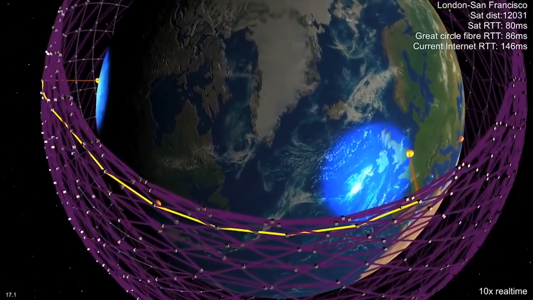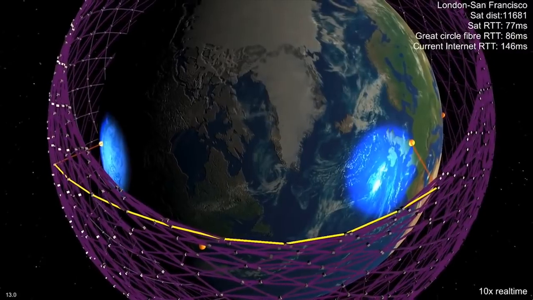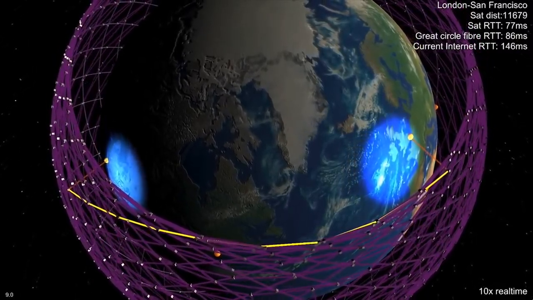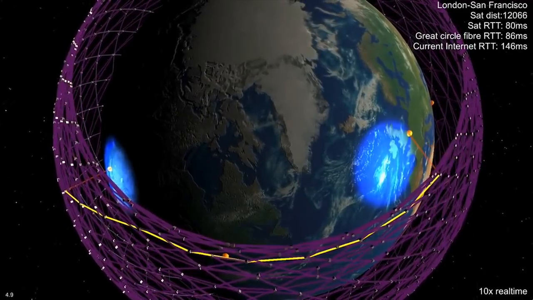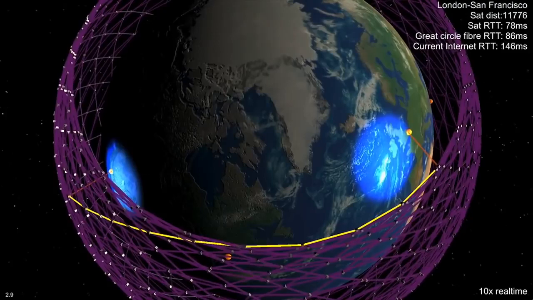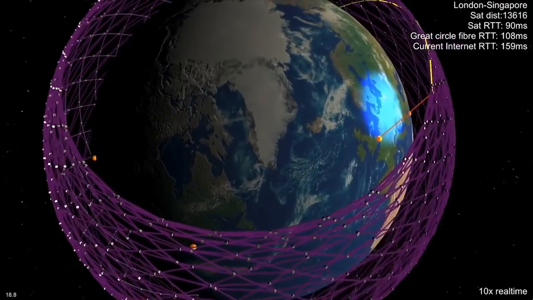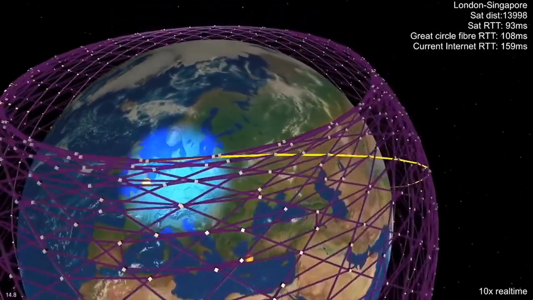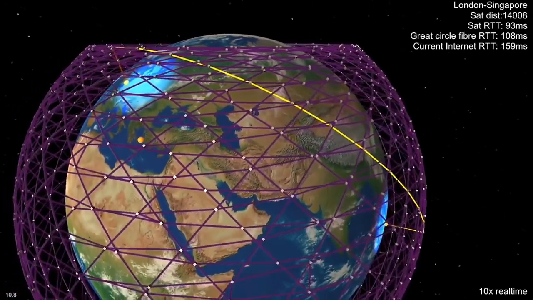San Francisco to London takes about 80 milliseconds, which is quite a bit better than the best theoretical optical fiber path. London to Singapore takes 93 milliseconds. Generally, the further you go, the bigger the gains over using optical fiber.